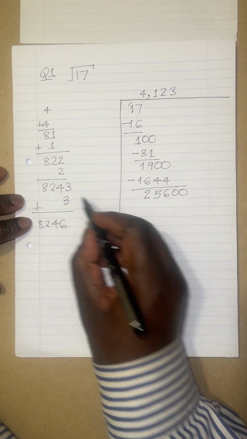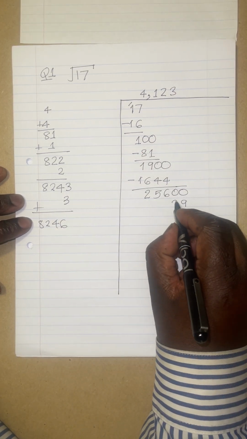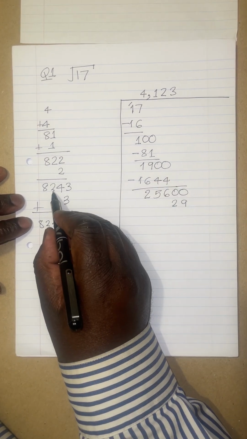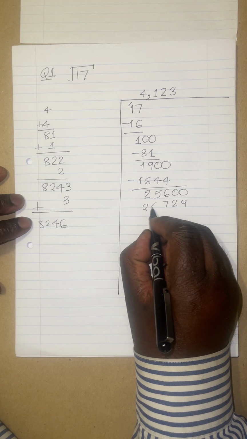So 3 times 3, the answer is 9. 3 times 4, the answer is 12. 2 carry 1. 3 times 2, the answer is 6 plus 1, 7. 3 times 8, that's 24.